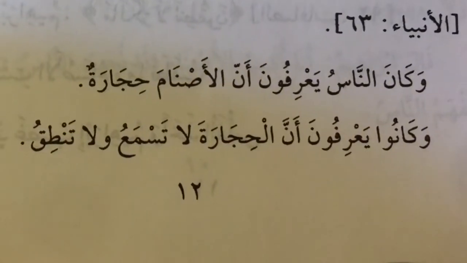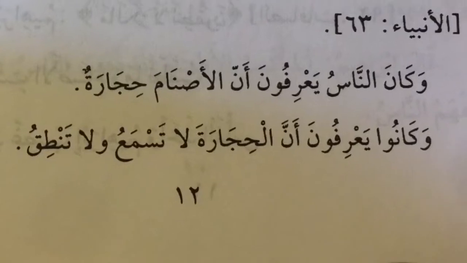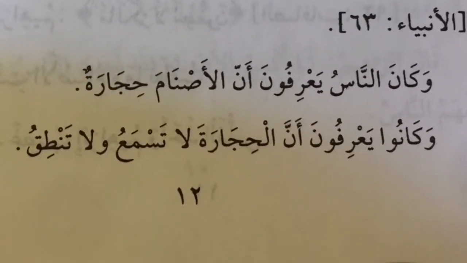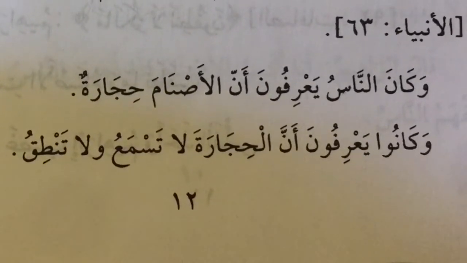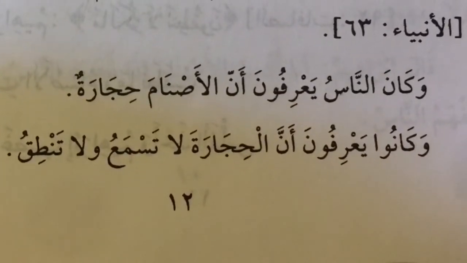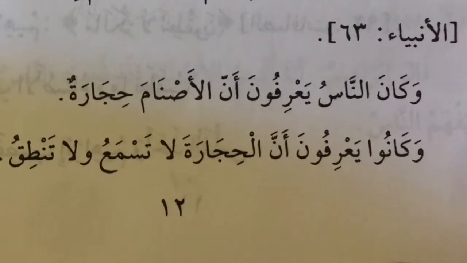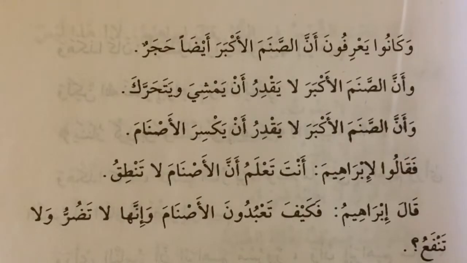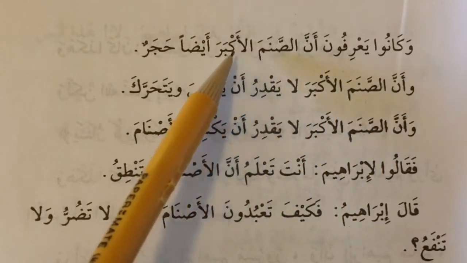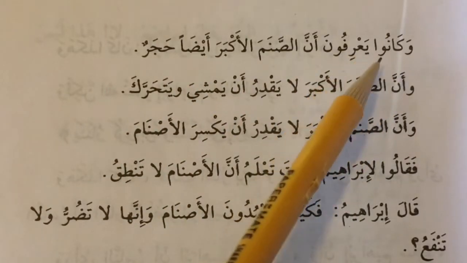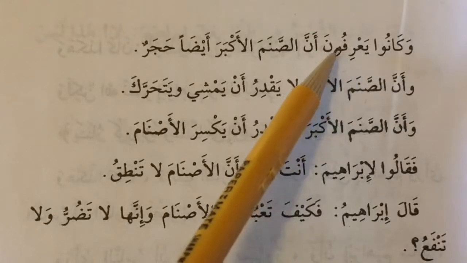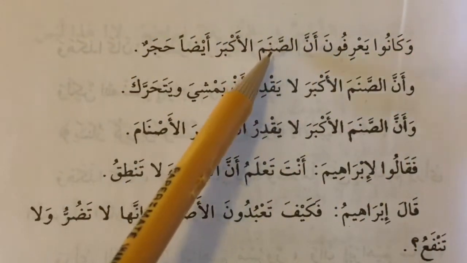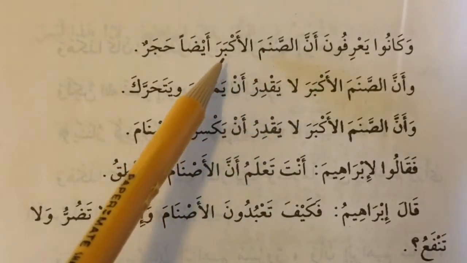He says, وَكَانَ النَّاسُ يَعْرِفُونَ أَنَّ الْأَصْنَامَ حِجَارَةٌ. And the people knew, يعرفون, conjugated for يفعلون, for whom, they knew, أن الأصنام, that the idols, حجارة, are stones. وكانوا يعرفون, and they knew, أن الحجارة, that stones, لا تسمع ولا تنطق, they don't hear, and they don't speak. وكانوا يعرفون أن الصنم الأكبر أيضا حجر. الصنم, one idol, from أصنام, idols. الأكبر is the biggest or the greatest.